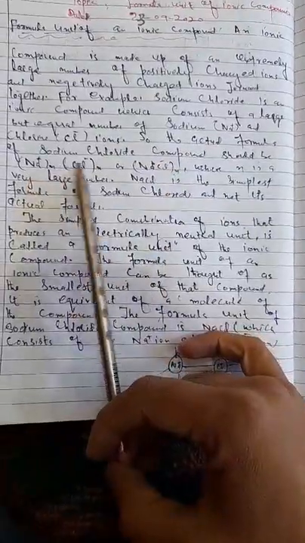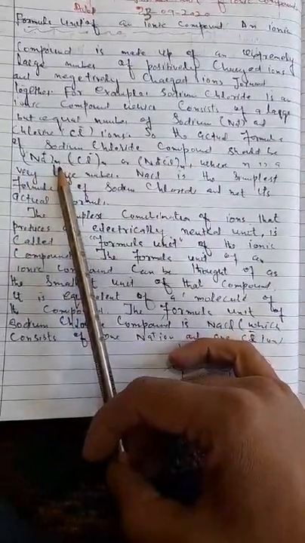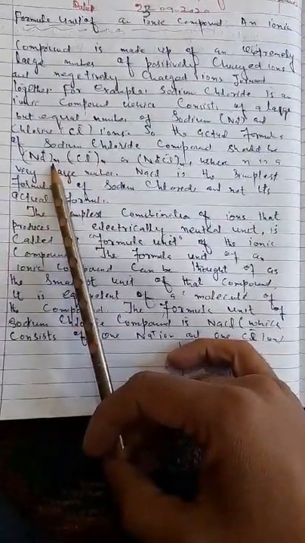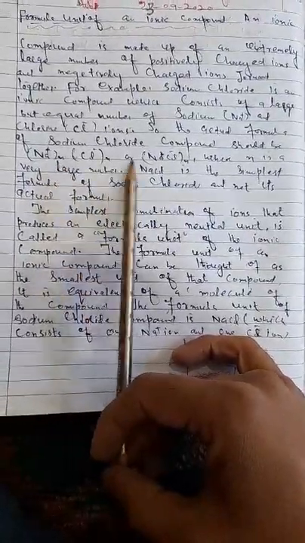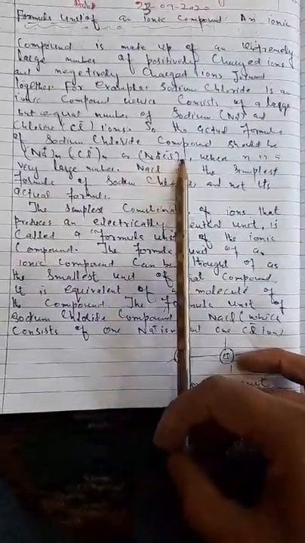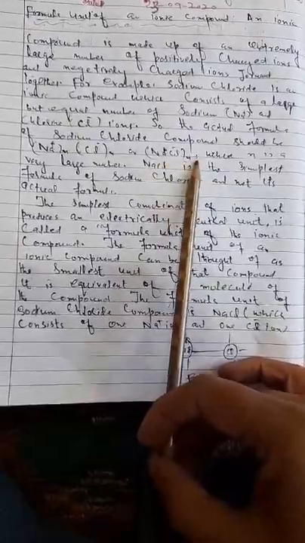So the actual formula of sodium chloride should be Na positive n times Cl negative, meaning an unlimited number of sodium positive ions and chlorine negative ions, cations and anions, n times Na positive Cl negative ions.